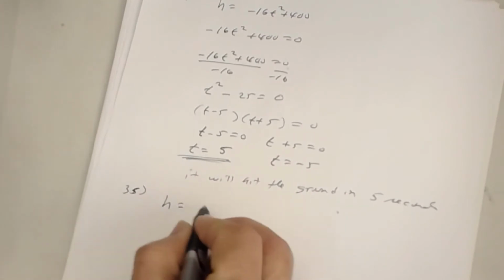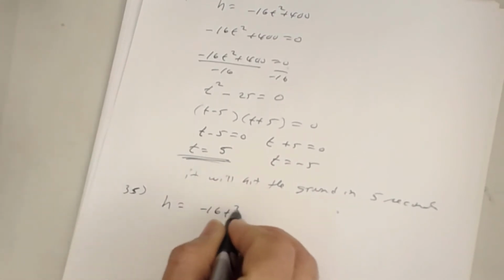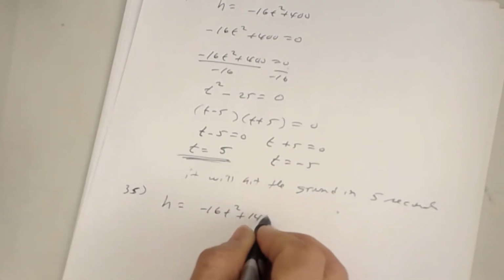The height of the object after t seconds is given by this equation: h equals negative 16t squared plus 1,144. Now it says, find how many seconds pass before the object reaches the ground.